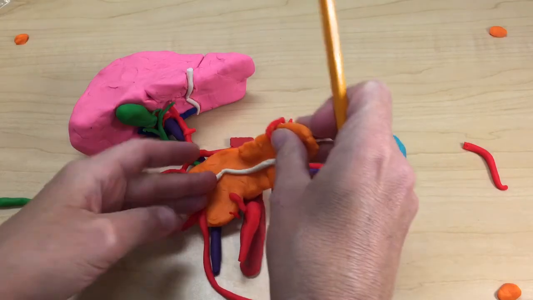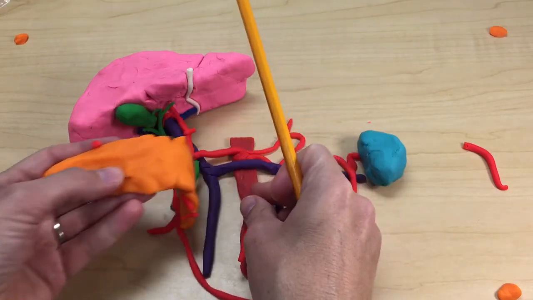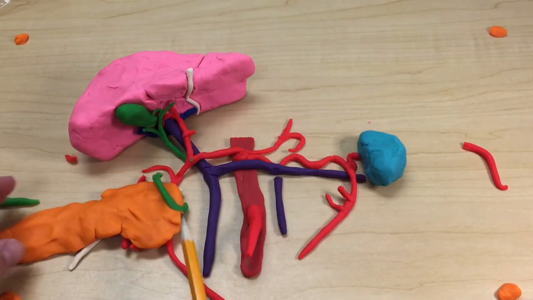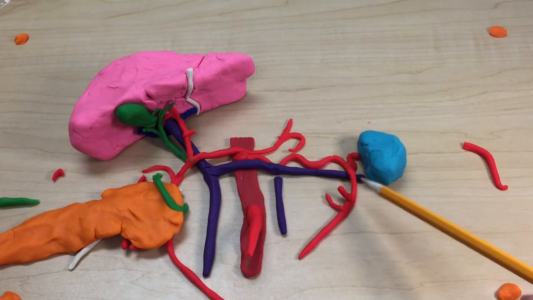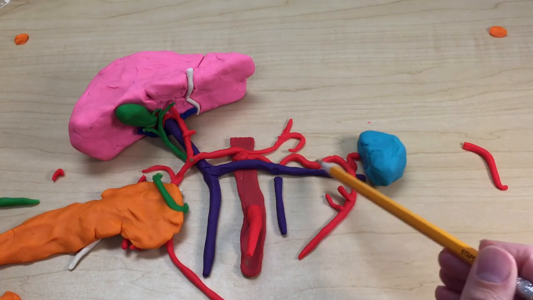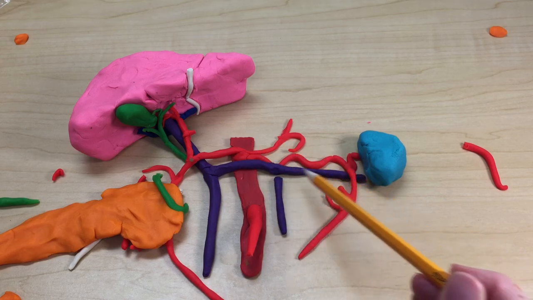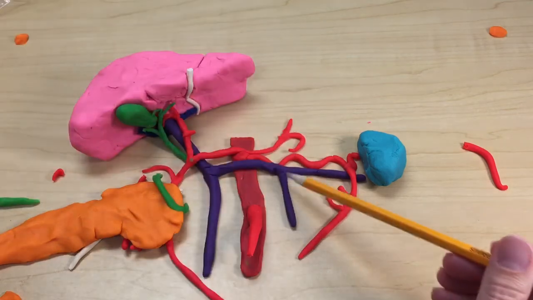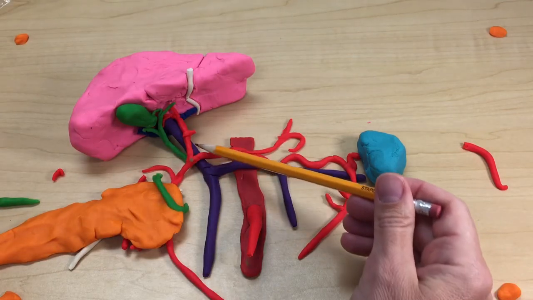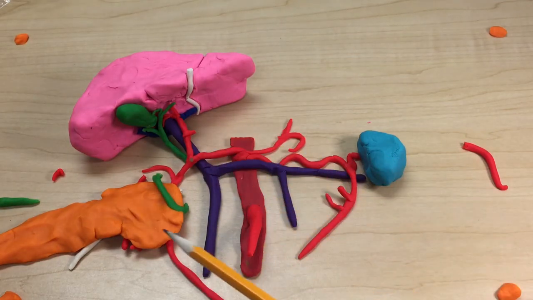And I'm going to move my pancreas now so we can see these other structures here, and we can see that bile duct on the posterior surface of the pancreas. There's our left gastroomental, here's our splenic artery, splenic vein, superior mesenteric vein, inferior mesenteric vein, all coming together into the hepatic portal vein. So I think those are all of our structures. It's quite a lot in a very small space.